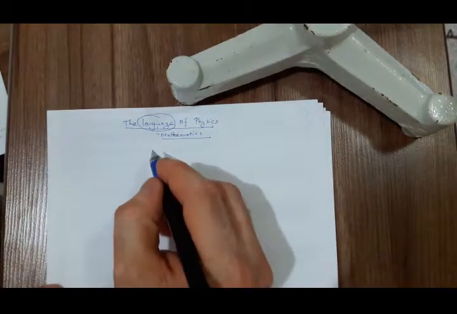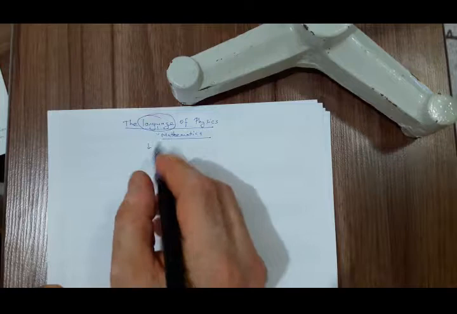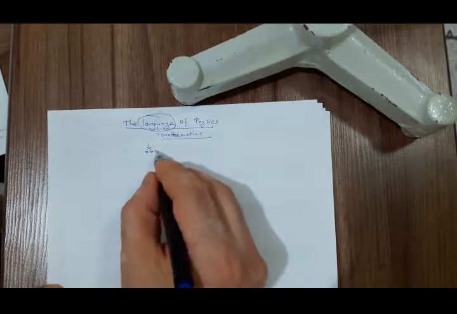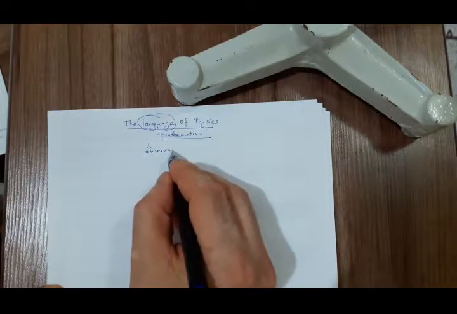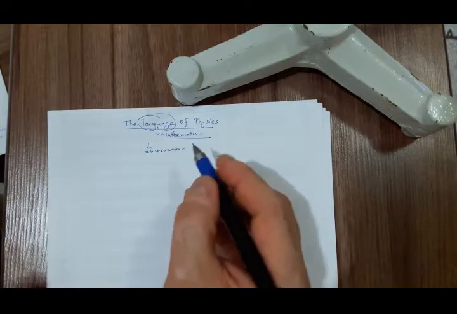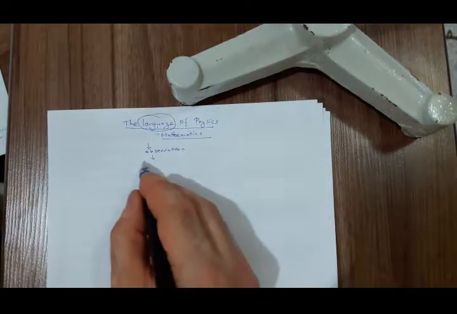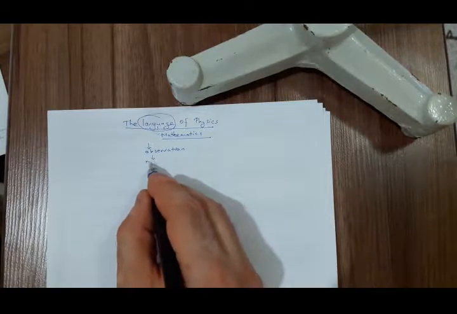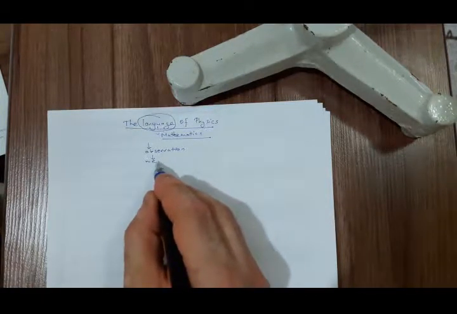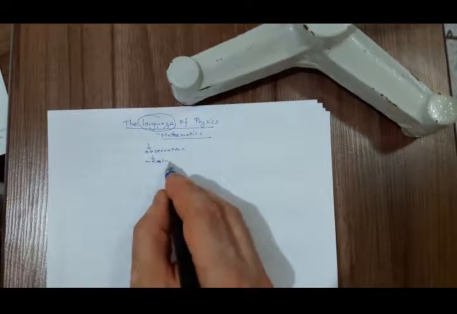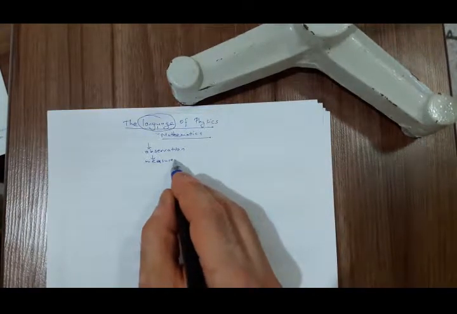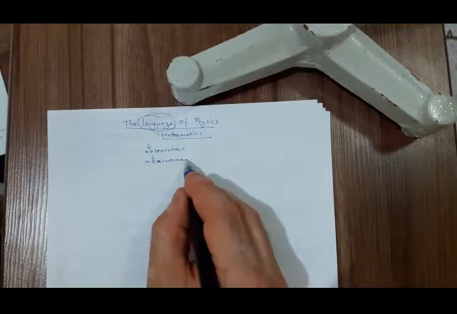So physics generally does observations. These can be simple observations, or we can also make measurements by using measuring instruments. Measurements are also a kind of observation.